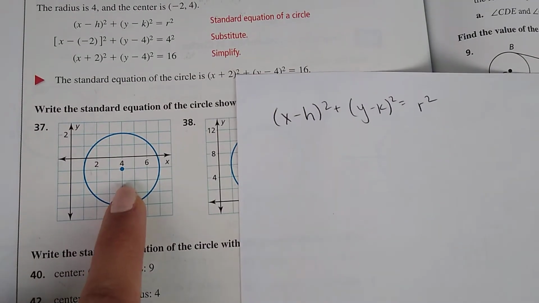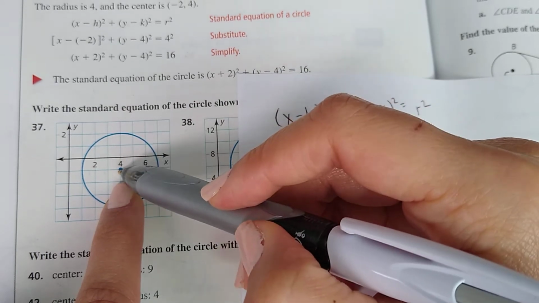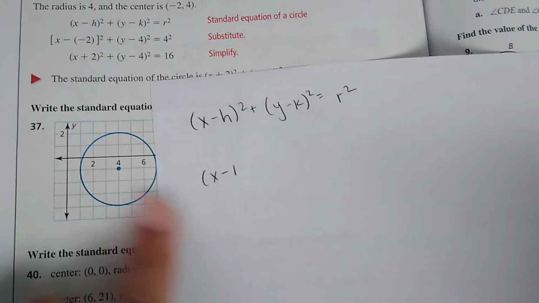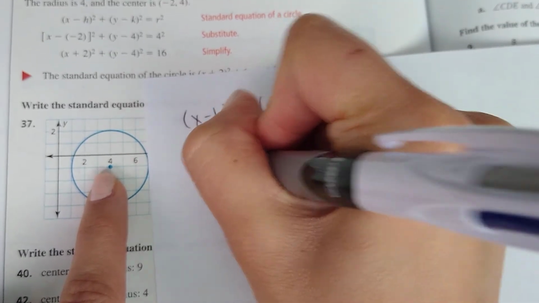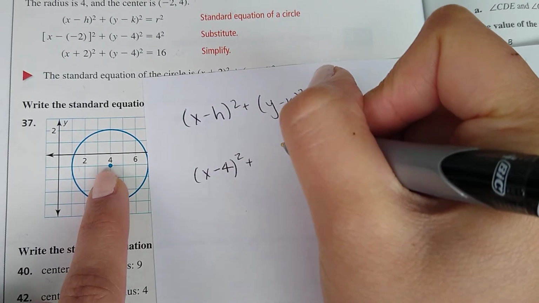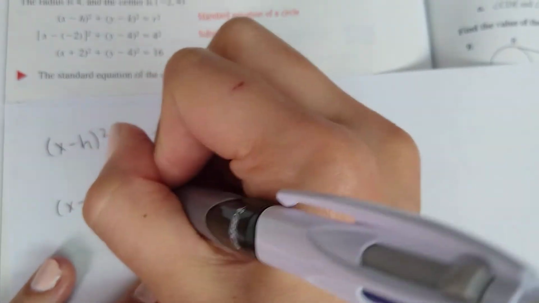So for 37, the center is at 4, -1. So my x is 4 and my y is -1.